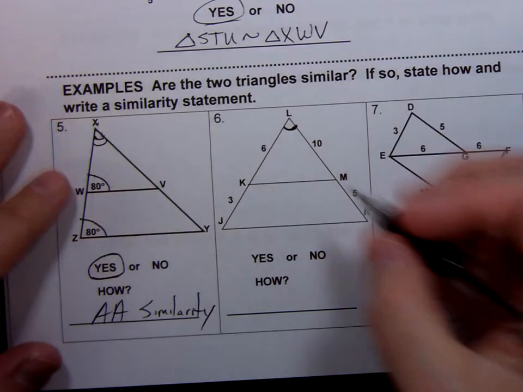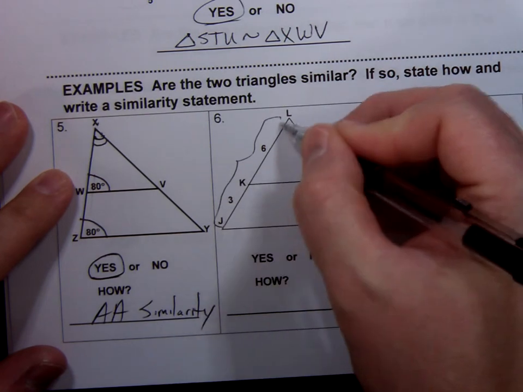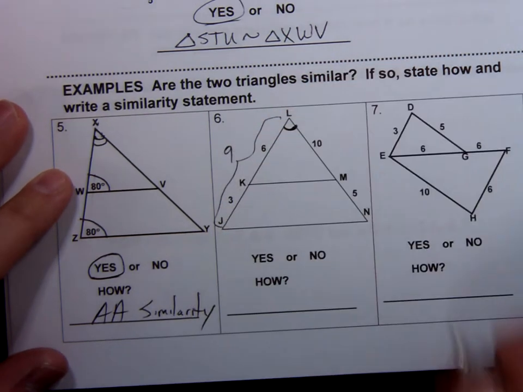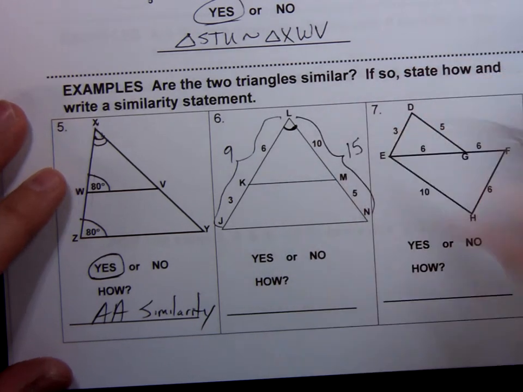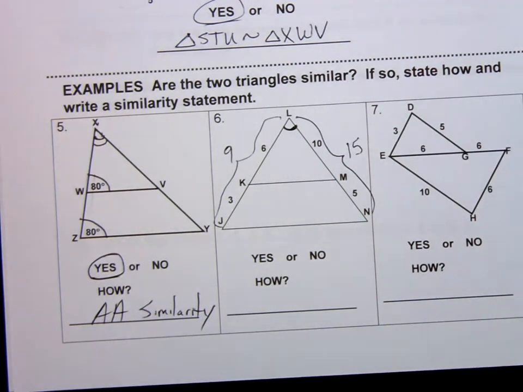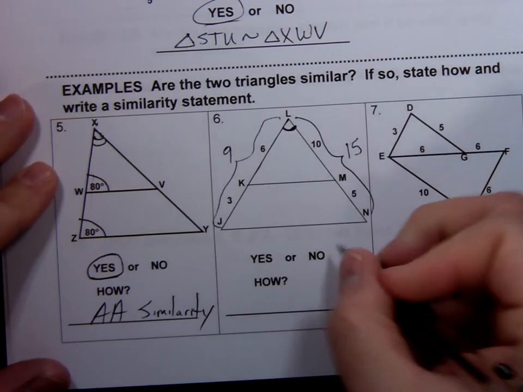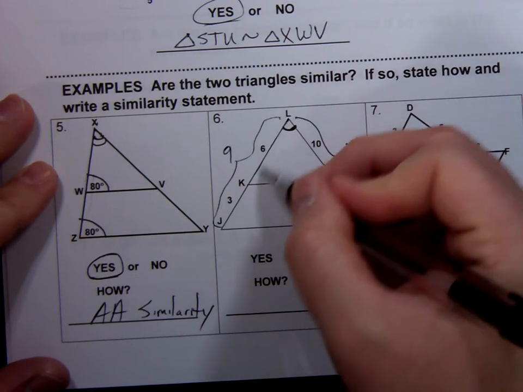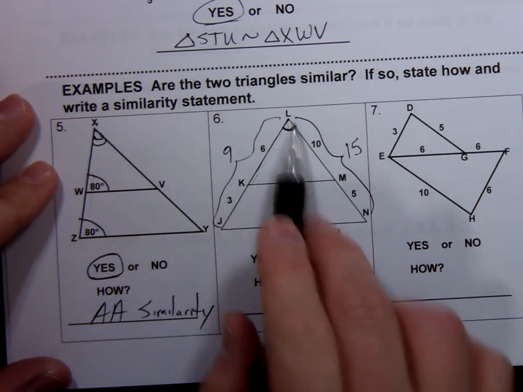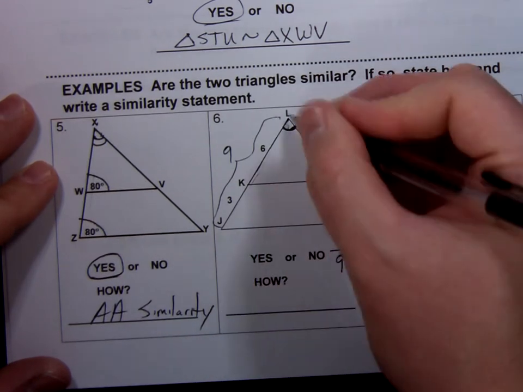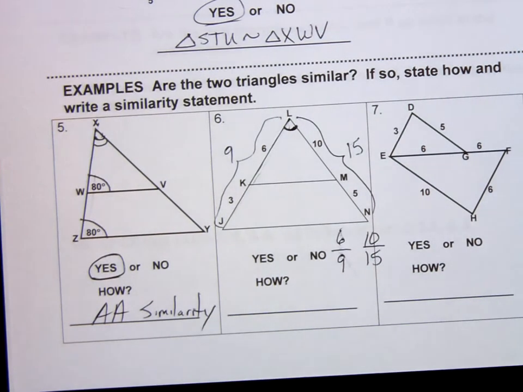Remember, for the big triangle, this side would be 6 plus 3, it would be 9. And over here for the big triangle, this side would be 10 plus 5, 15. So make sure you're using those for the big triangle. So when we set up our proportion, the small triangle has a side length of 6. The corresponding side for the big triangle would be 9. Over here, the small triangle has a side length of 10. And the big triangle has a side length of 15. And we want to check and see if those ratios come out equal. So we'll know that the sides are proportional.